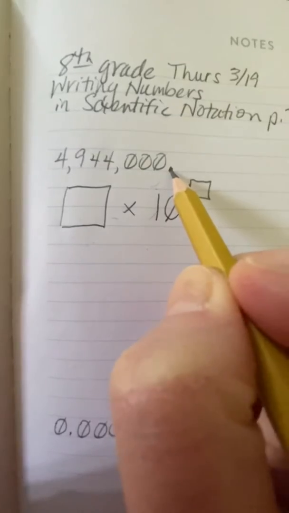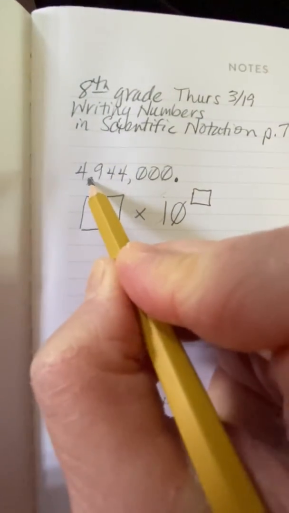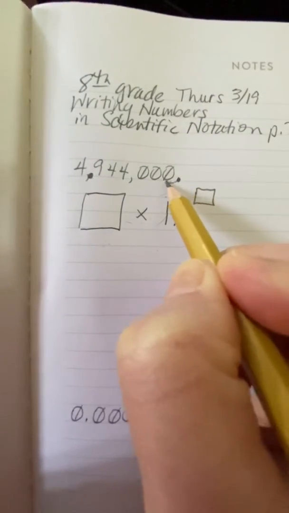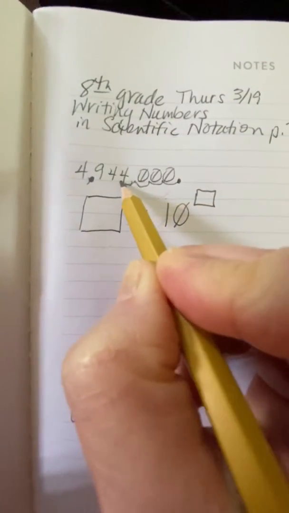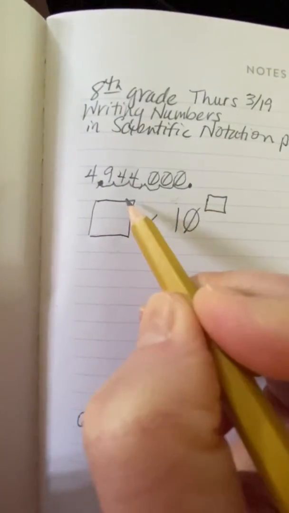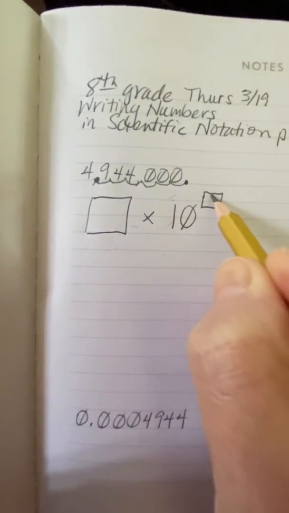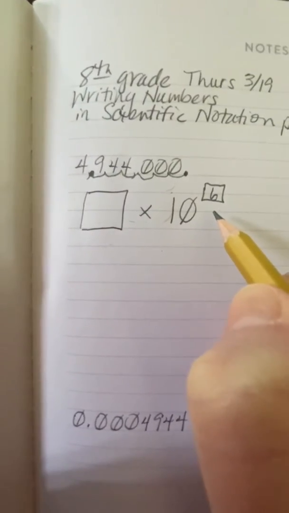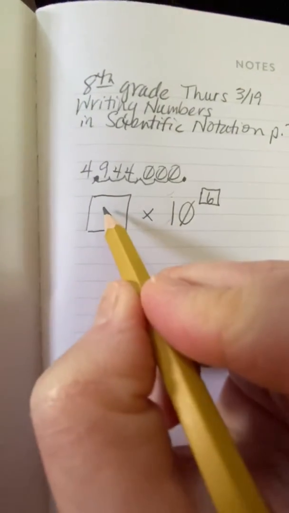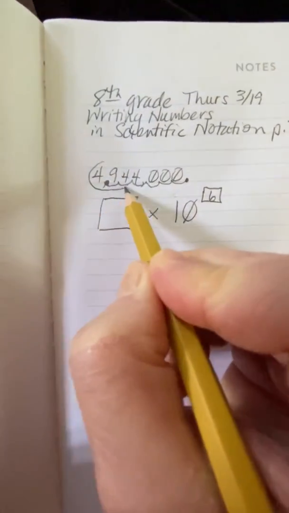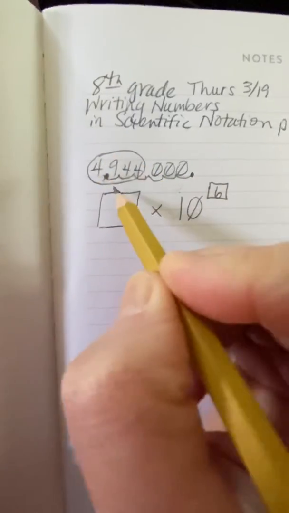Okay, so if it's here now, I know that I want my decimal here, and we're going to count those hops. So we have 1, 2, 3, 4, 5, 6. Okay, so the number of times we move our decimal is the exponent, or the power of 10. The first factor is going to be these numbers right here and include all of them.